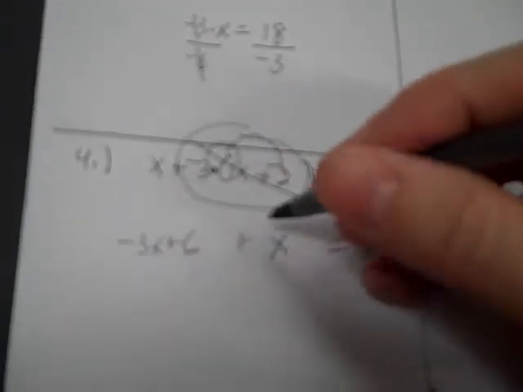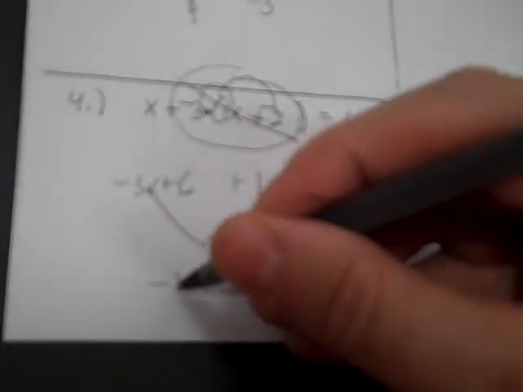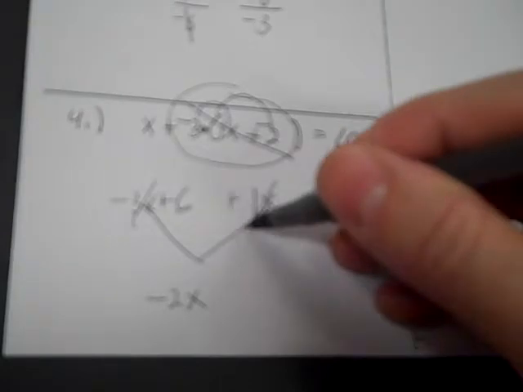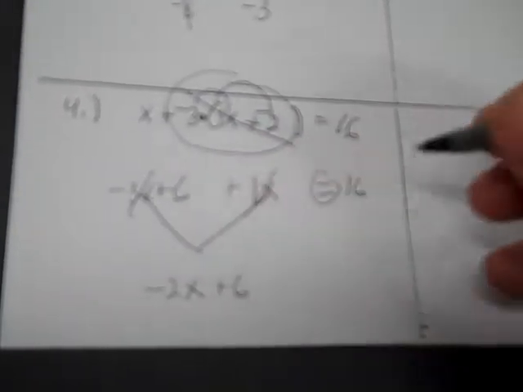Now, how many x's are in that equation? You have 2 of them, so don't do the dot and the circle, okay? You got to pay attention if they're on the same side of the equals, or if they're on opposite sides. Those are clearly on the same side, so we put a 1 in front, and then we connect them with the v. So I take -3 plus 1, and that's -2x. Now remember, plus your 6, and then equals 16.